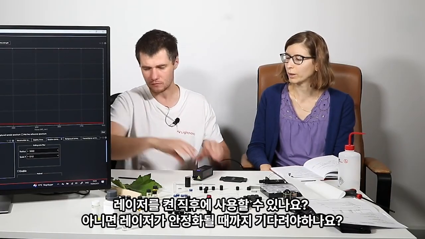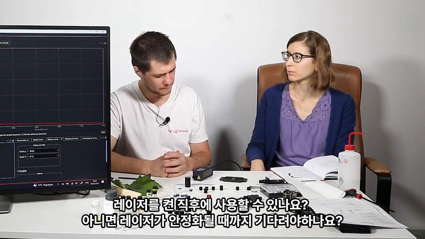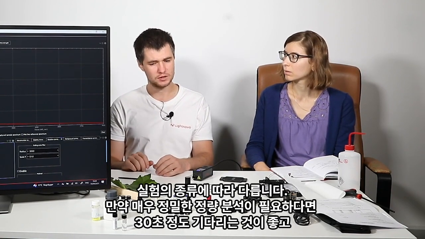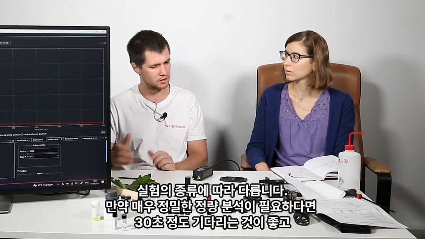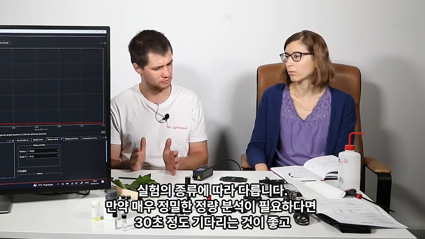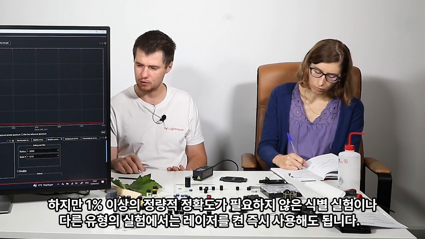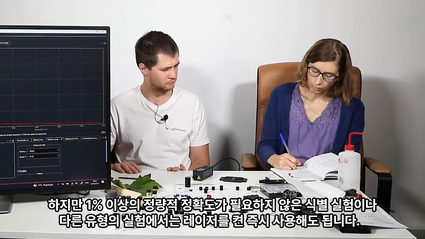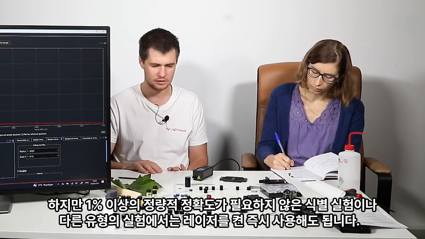Good. Can we use it directly after we turn on the laser, or should we wait that the laser stabilizes? We can. Depends on the type of experiment. If you need really precise quantitative analysis, we suggest around 30 seconds to wait after you turn on. But for identification and some other type of experiments where you do not expect quantification accuracy better than 1%, you don't need to wait. Immediately you turn on the laser and it's ready to go.